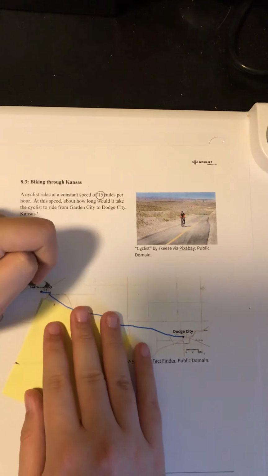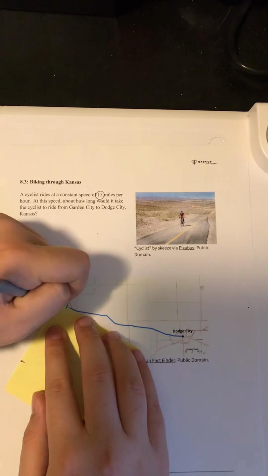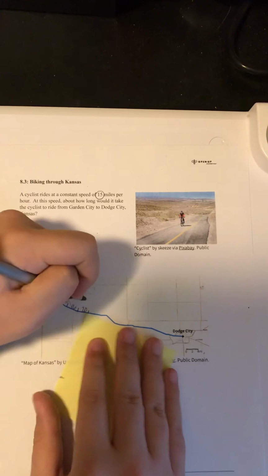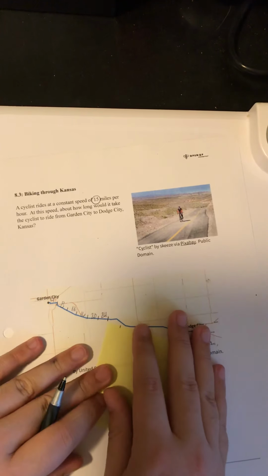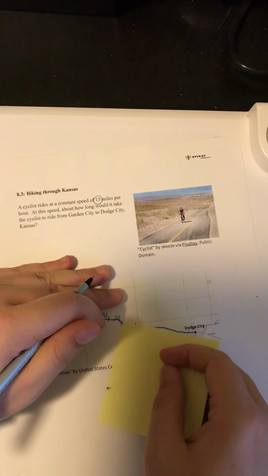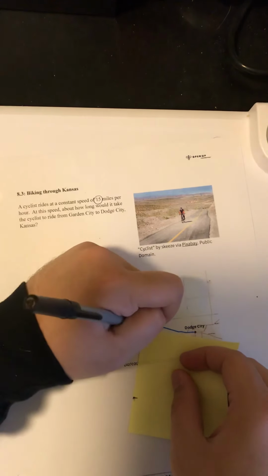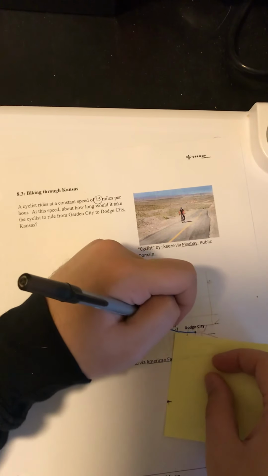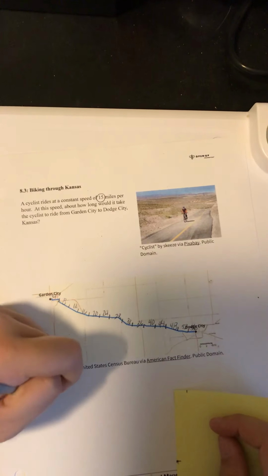So that's 4, 8, 12, 16, 20, 24. Sorry, my Post-it note is sticky. 24, 28, 32, 36, 40, 44, 48, 52, about 56. So there's about 56 miles.